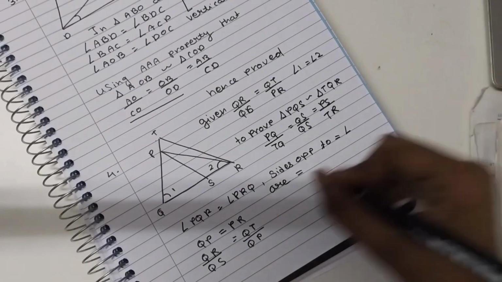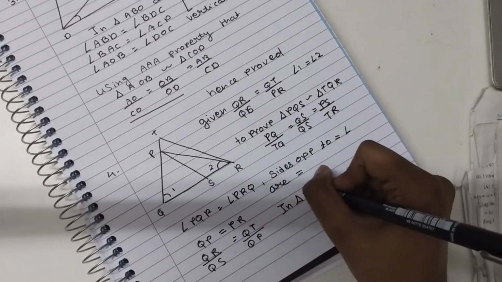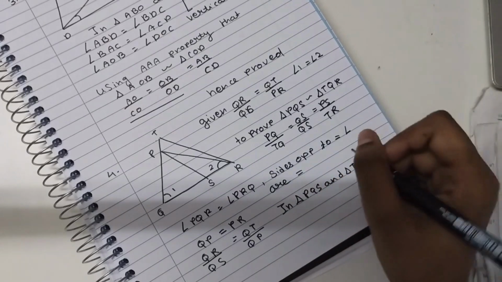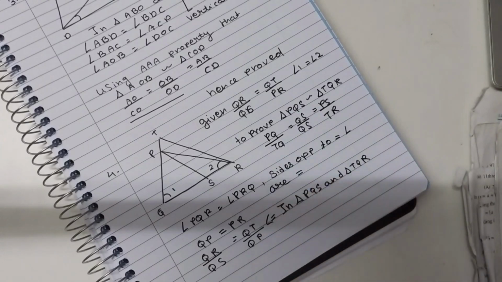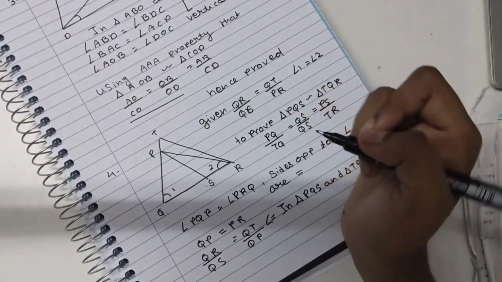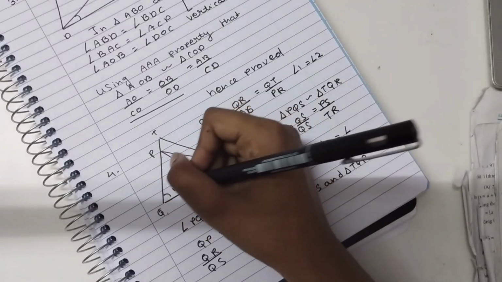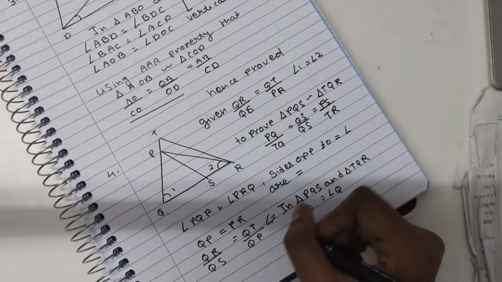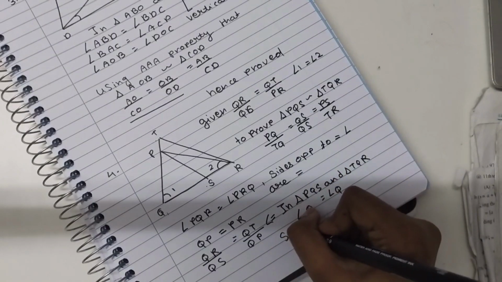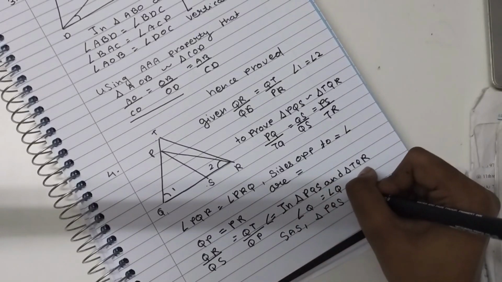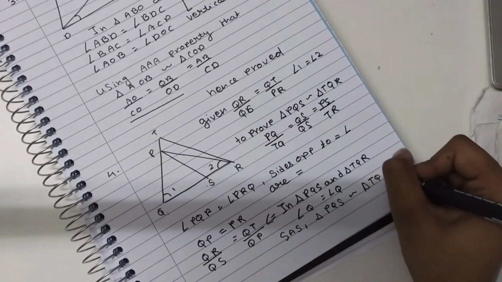And in triangle PQS and triangle TQR, we've already proved that QR by QS is equal to QT by QP. So basically QR by QS is equal to QT by QP. And angle Q is the same in both of the triangles. So angle Q is equal to angle Q. By the SAS property, we can say that triangle PQS is similar to triangle TQR.